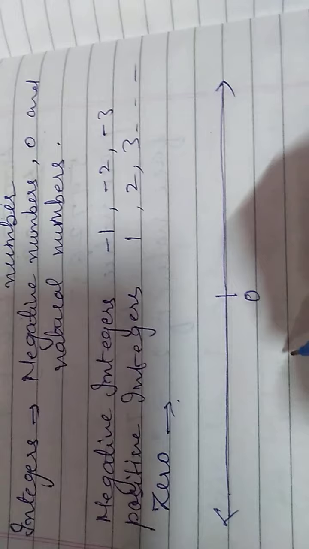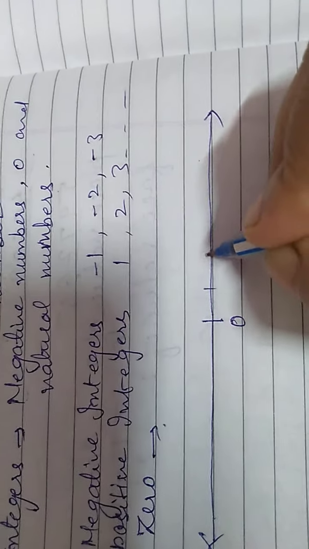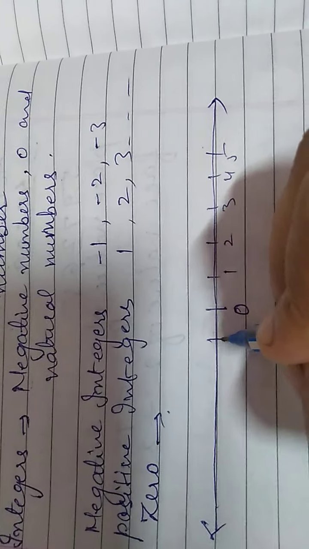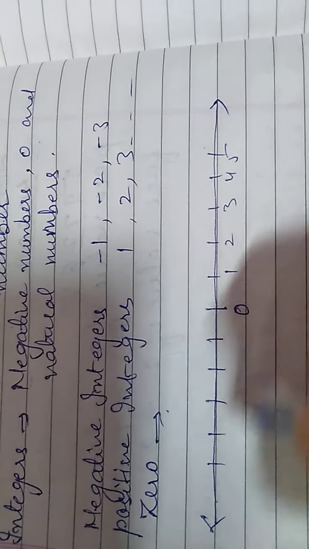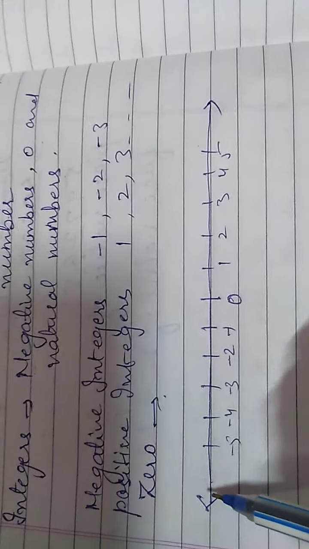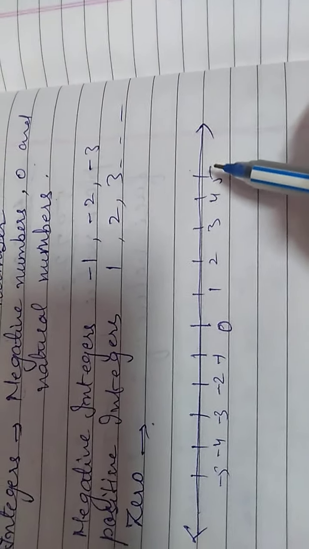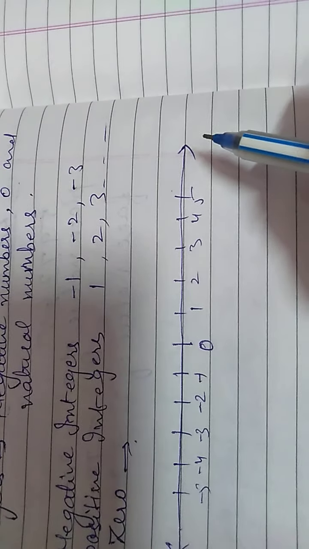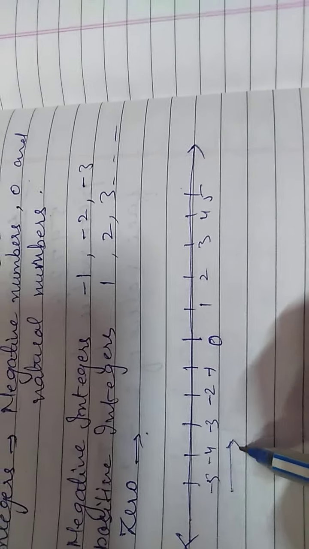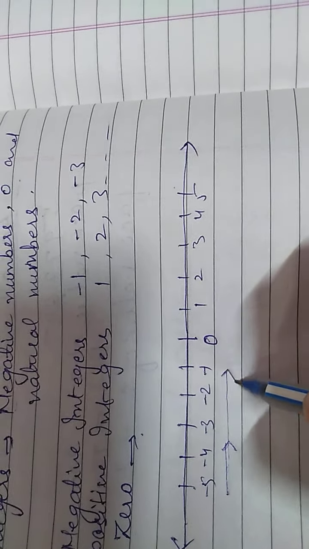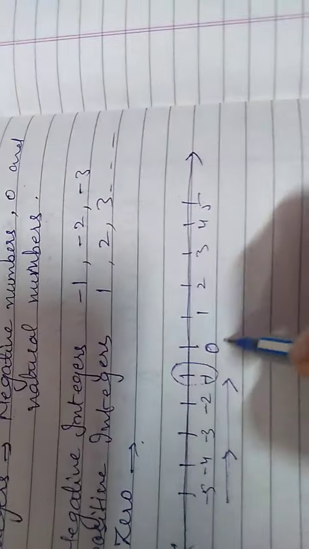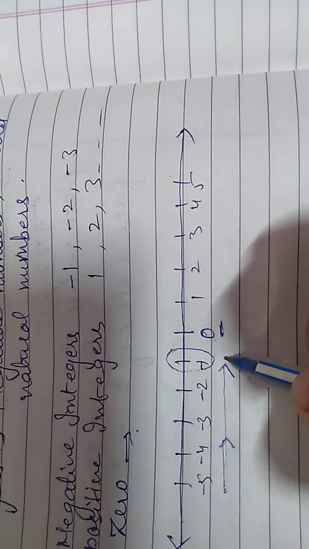There is a 0 in the middle of the number line, and on the right hand side we write the positive integers like 1, 2, 3, 4, 5, and on the left hand side we write the negative integers like -1, -2, -3, -4, -5. If we move to the right side of the number line, integers increase, they become greater. So here you can see, if we move to the right hand side on the number line, which one is the greatest negative integer? -1 is the greatest negative integer, and 0 is greater than all the negative integers.